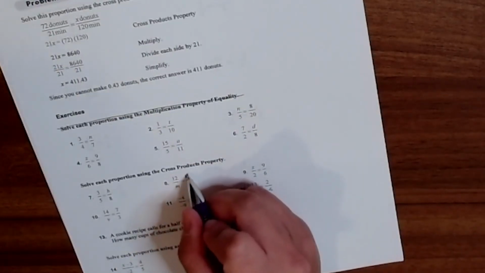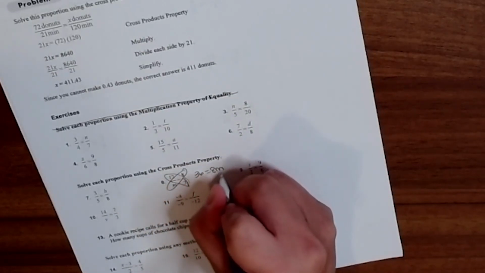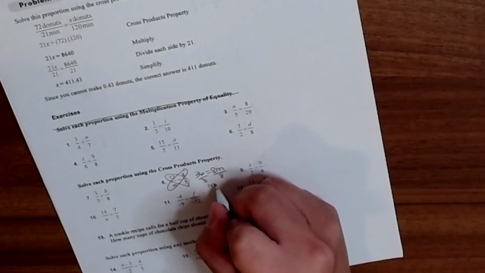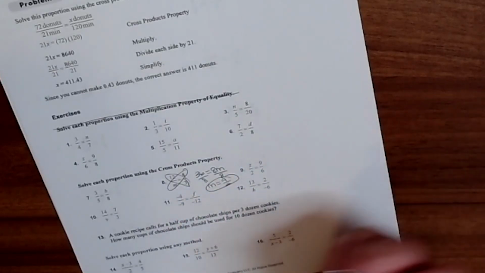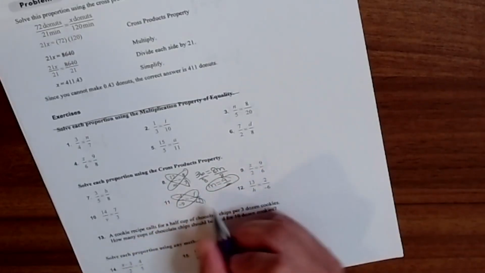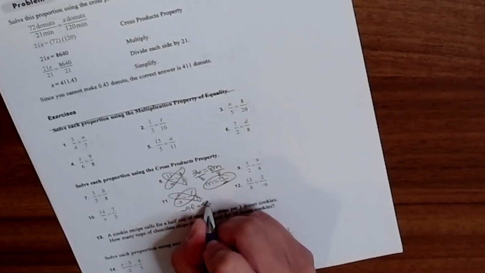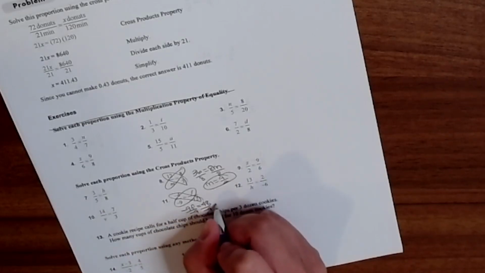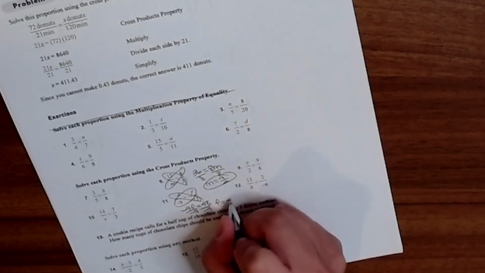So here, if I look at 8, I'm going to cross multiply. So 36 is equal to 8m. Divide both sides by 8, and I can reduce, so I get m is equal to 9/2. Again, cross multiply. So negative 9f is equal to 48. Divide both sides by negative 9, and then it reduces to negative 16/3.